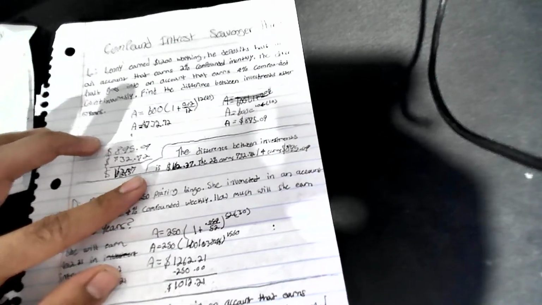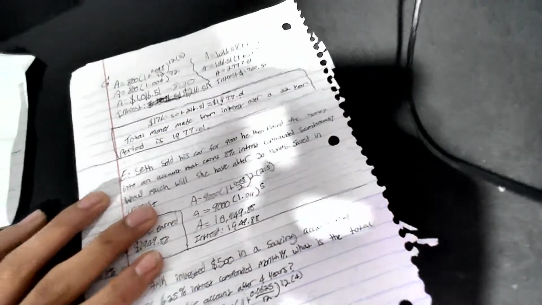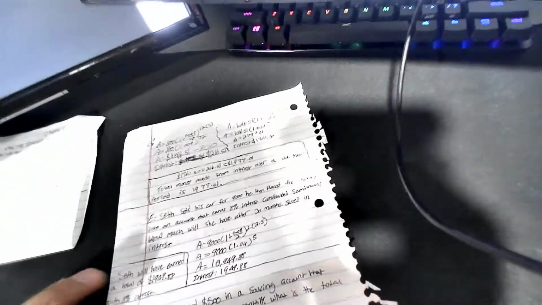To figure out the total amount invested over that time span, we would just add the two together. And for the last one, I ran out of room on both sheets of paper, and I didn't have any more scratch paper, so I just did it on the back of my notebook.